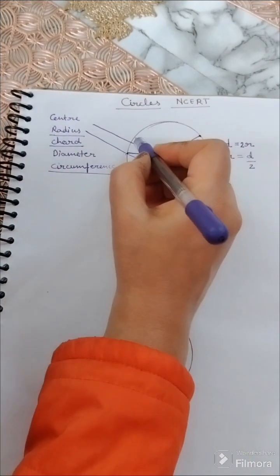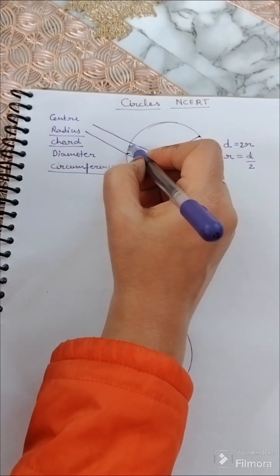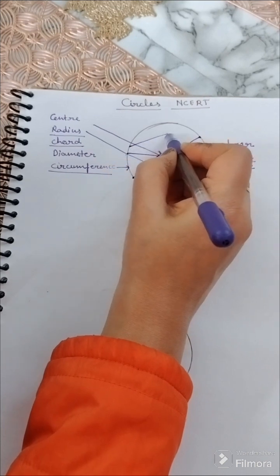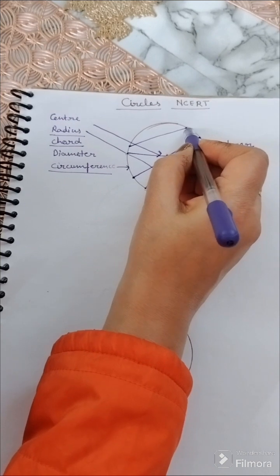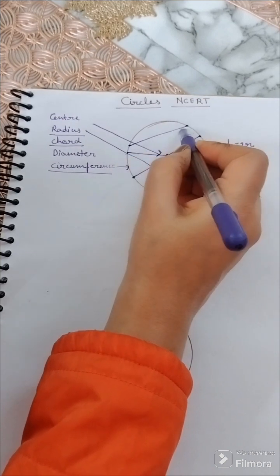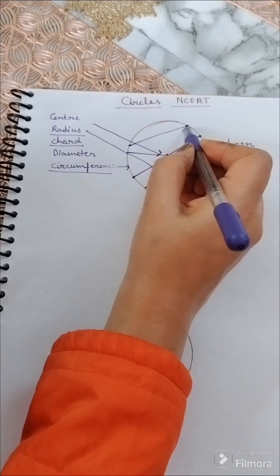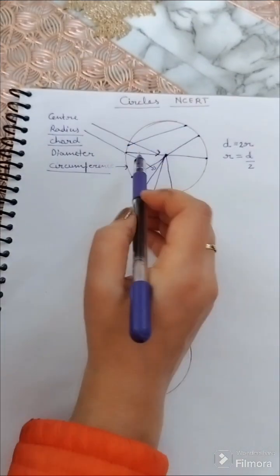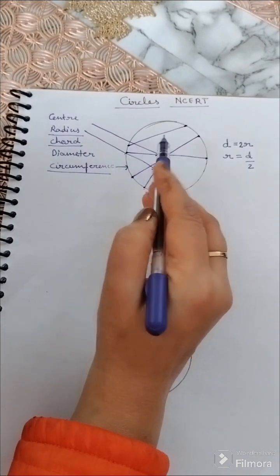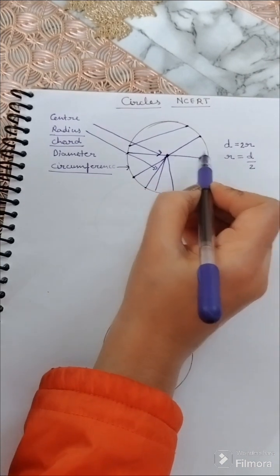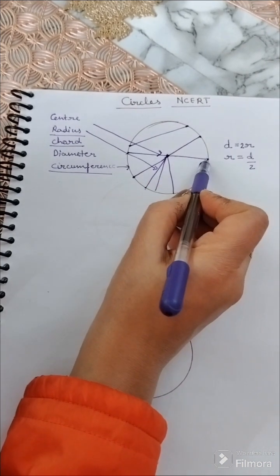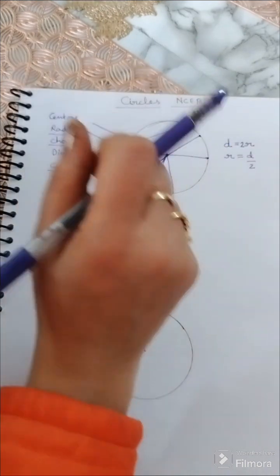If we draw a line inside the circle which joins 2 points on the circumference, this is called a chord. Now the question can arise in mind, is a diameter a chord? Yes. Diameter is the longest chord of a circle.